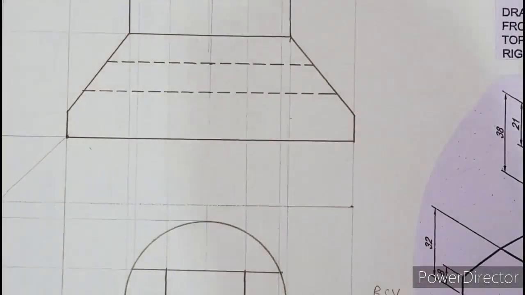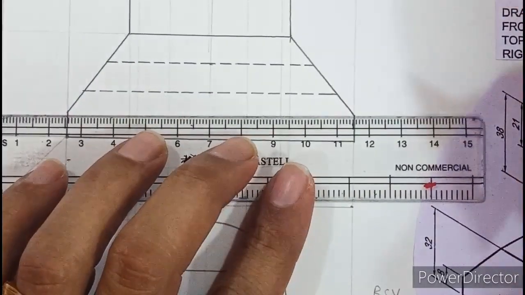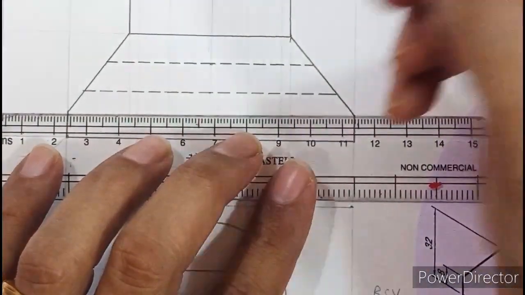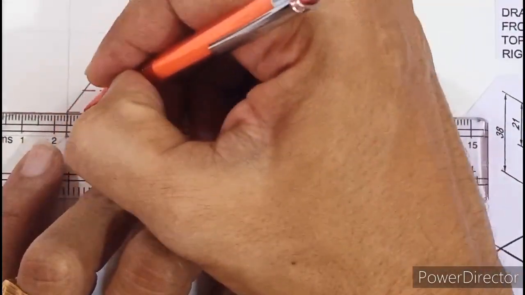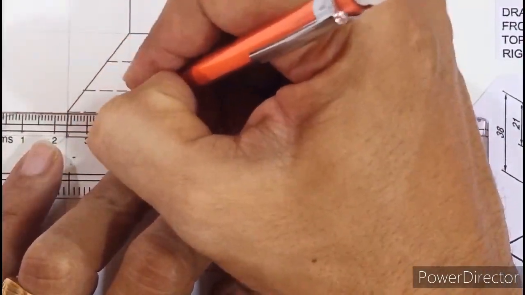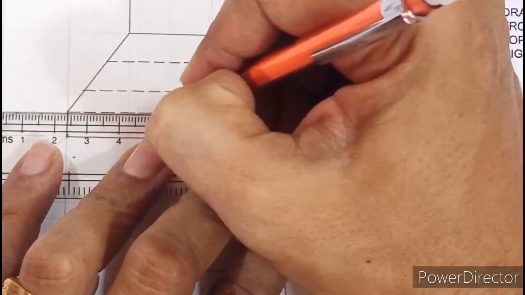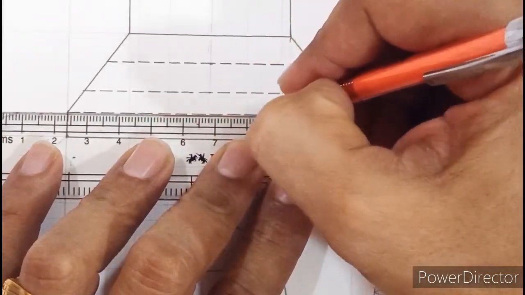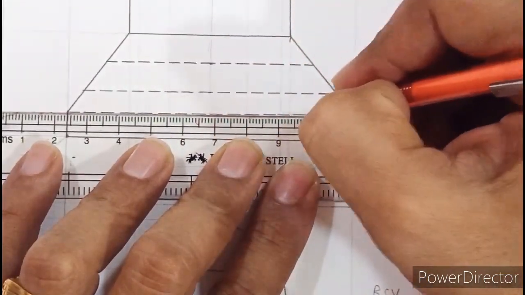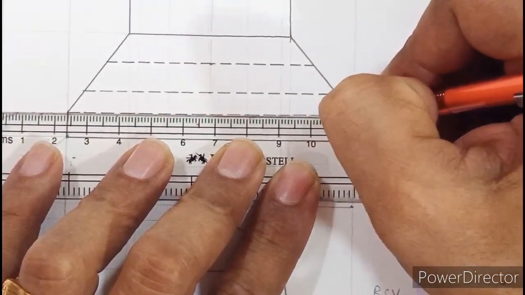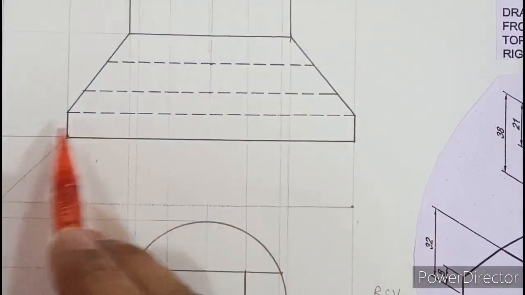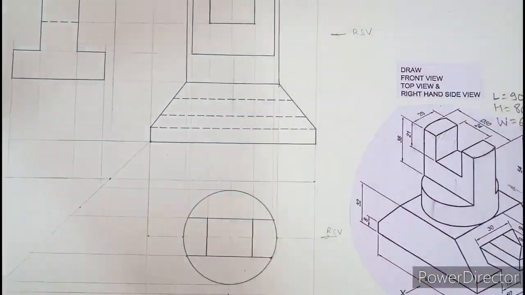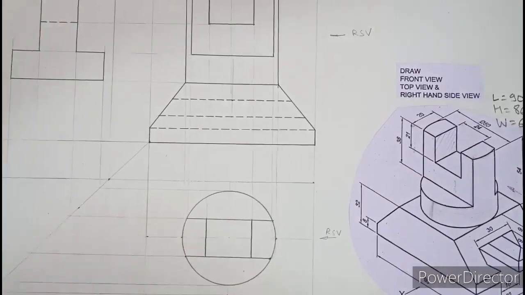So if you move by 8 mm above, we need to show one hidden line like this. See, even this is 8, so there is no need to measure again. We can align this part and draw a hidden line from ear to ear. So neatly double trace each and every hidden line. That is how this hidden line is ready. So by this, the front view of our object is ready.